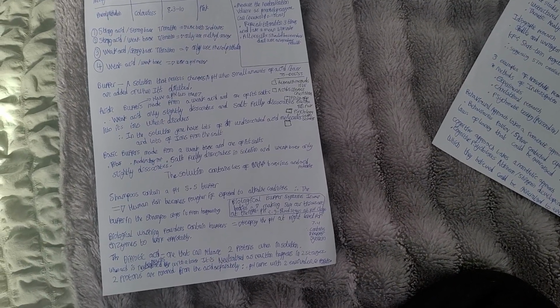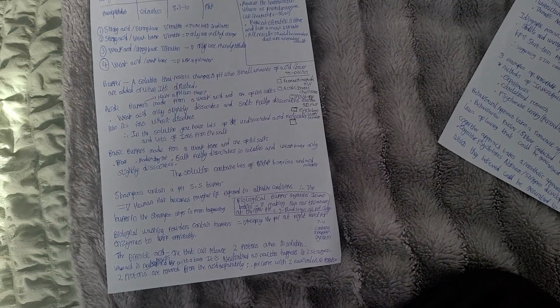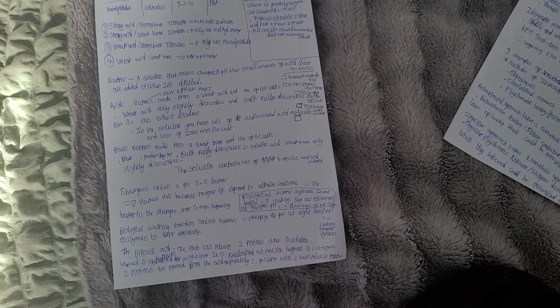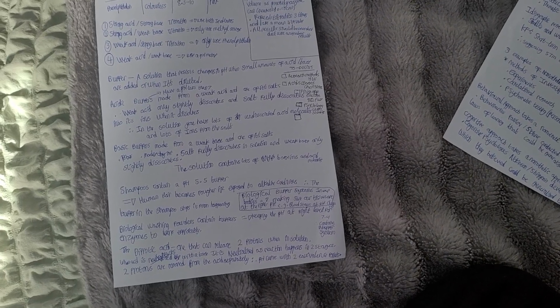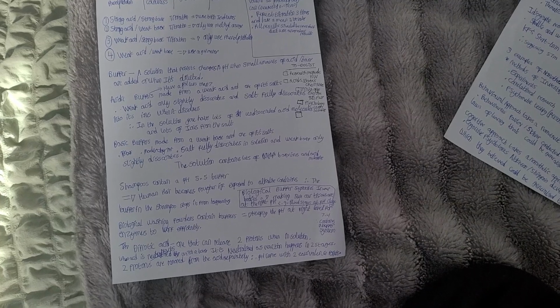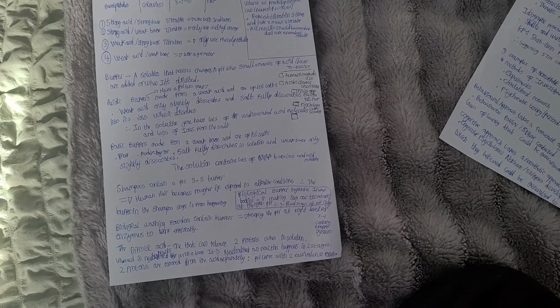Diprotic acid: one that can release 2 protons when in solution. When the acid reacts with a base, it is neutralized, and the reaction happens in 2 stages. 2 protons are removed from the acid separately in the diprotic acid. Therefore, the pH curve has 2 equivalence points.